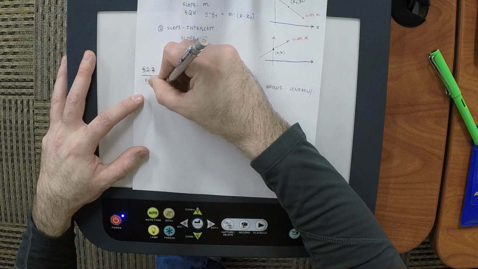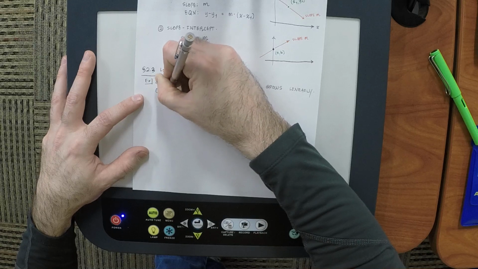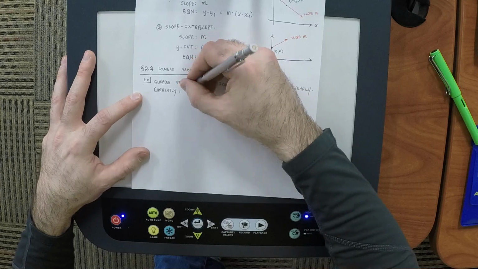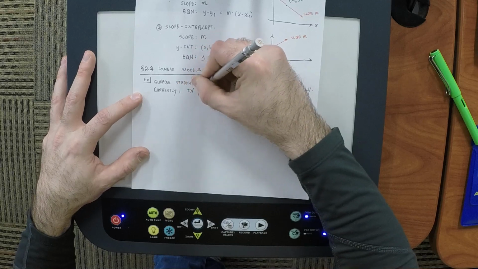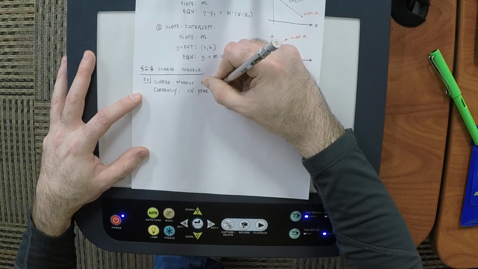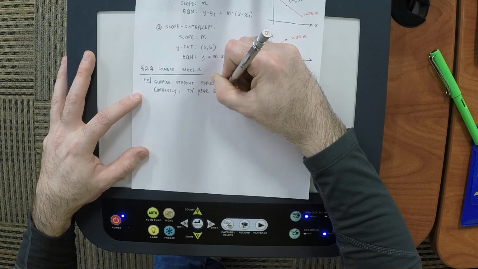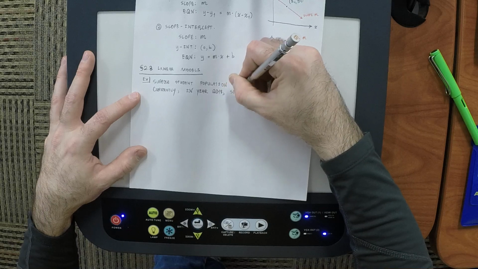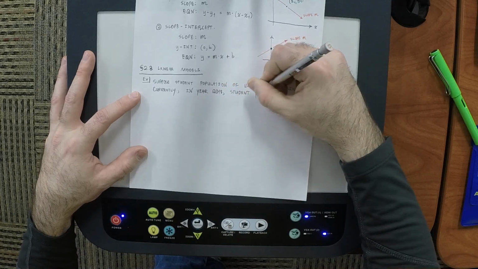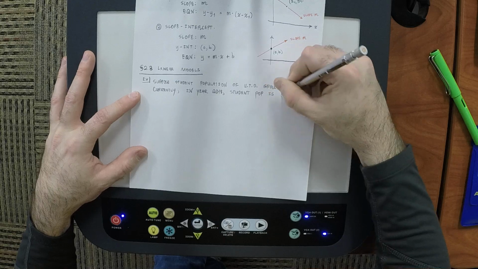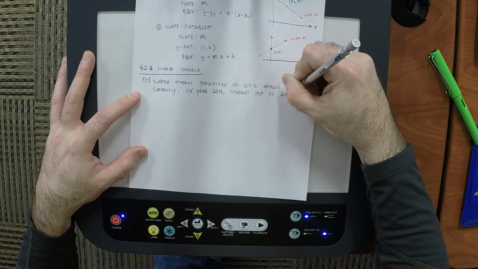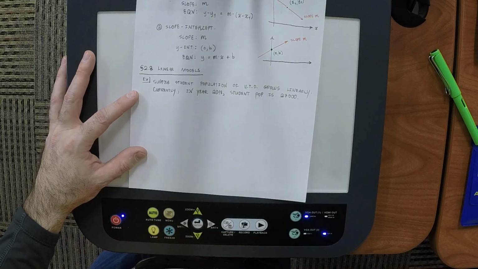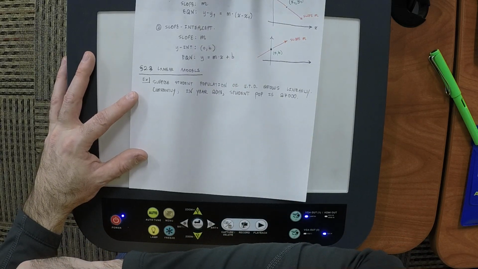Currently, in year 2018, the student population is 27,000. My understanding is that that's pretty close to accurate. Fine.